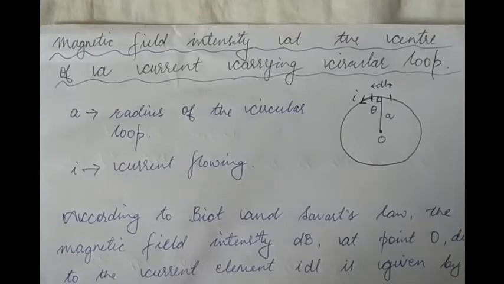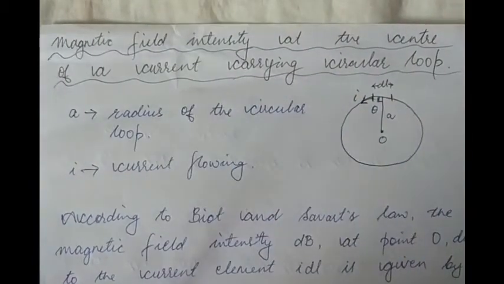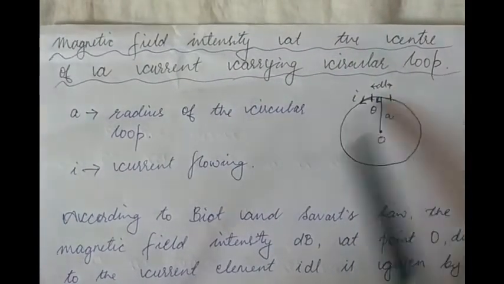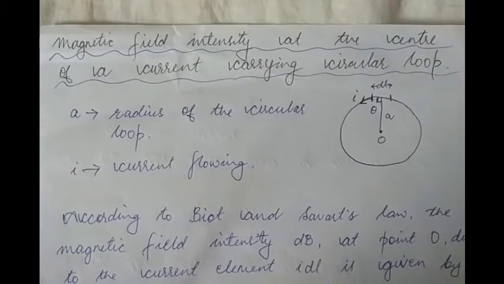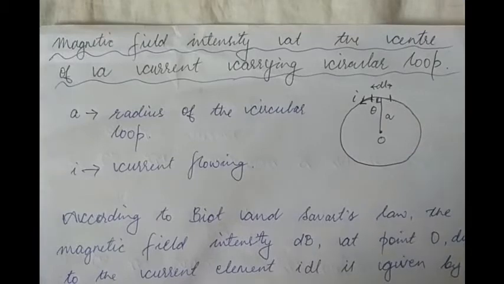This will be a short video wherein we will discuss how to find the magnetic field intensity at the center of a current carrying circular loop. So to say, we have a circular loop which is carrying current, of course, and we want to find the magnetic field intensity at point O, that is at its center.